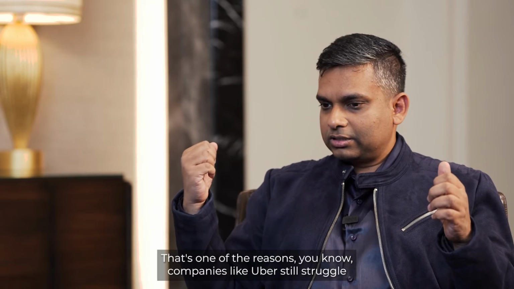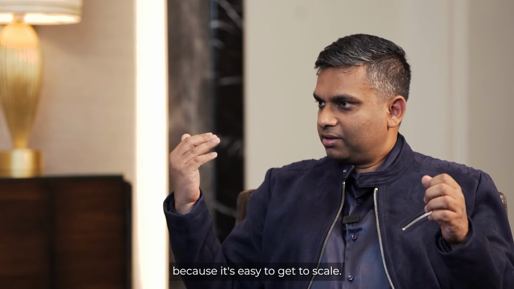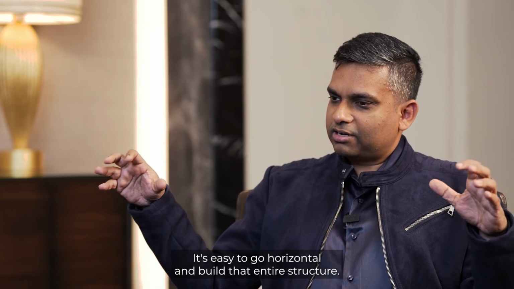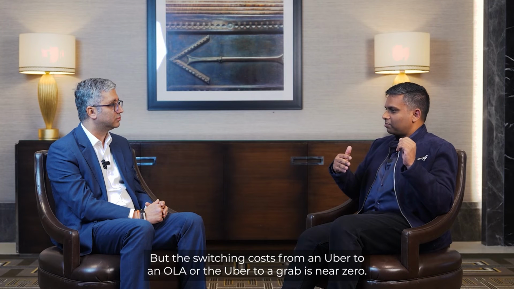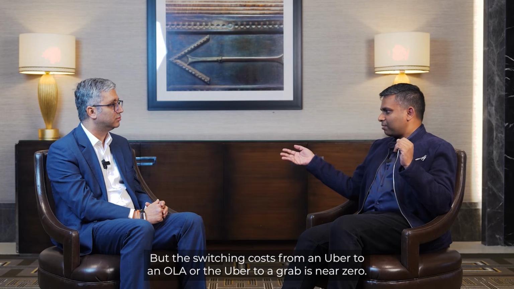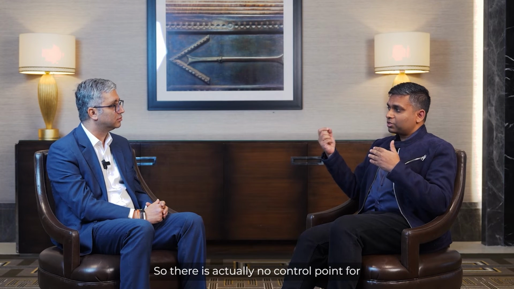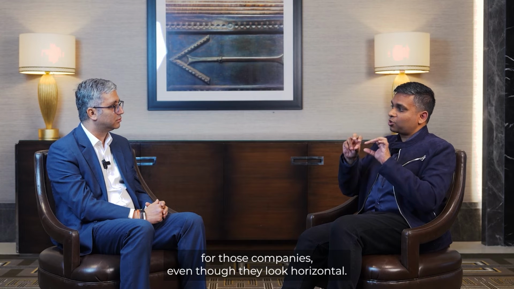That's one of the reasons companies like Uber still struggle, because it's easy to get to scale, it's easy to go horizontal and build that entire structure, but the switching cost from an Uber to an Ola or an Uber to a Grab is near zero. As a user, I can have both apps and constantly switch between these two companies. So there is actually no control point for those companies, even though they look horizontal.